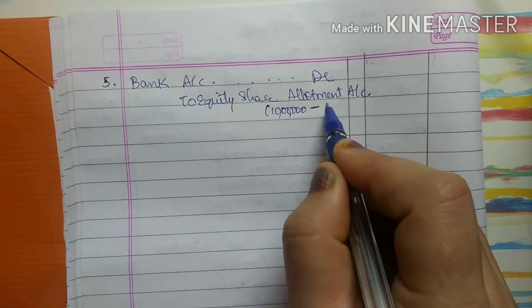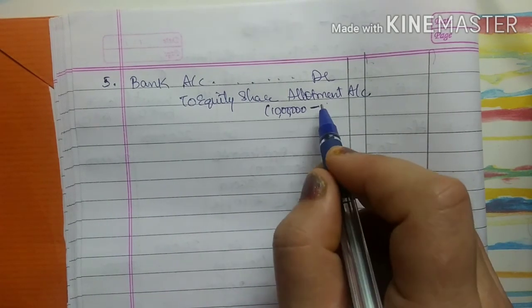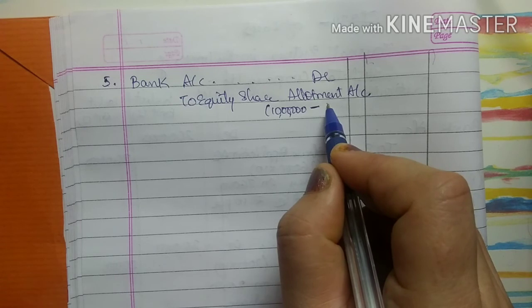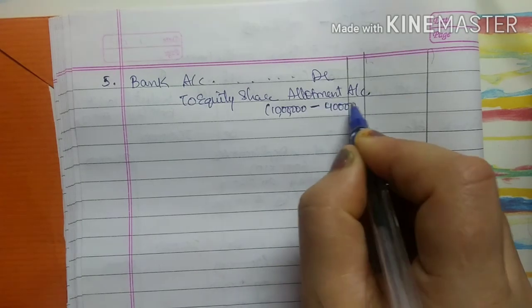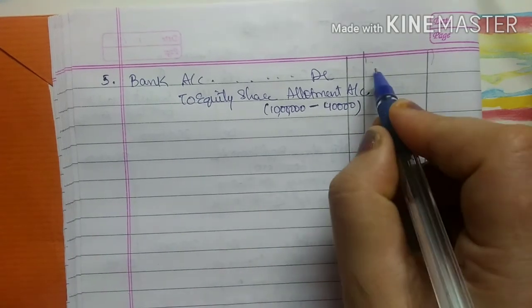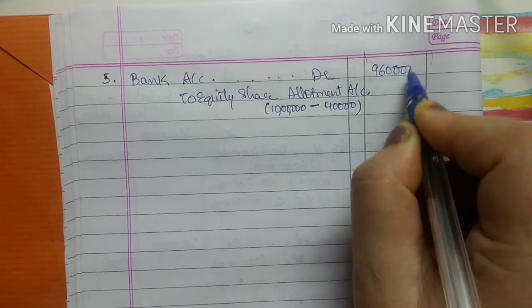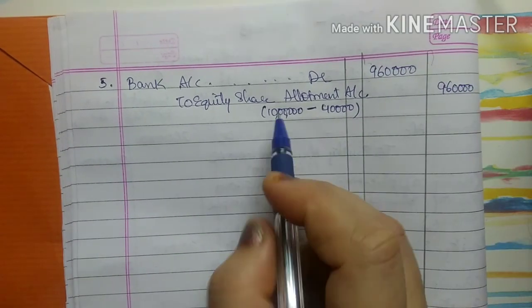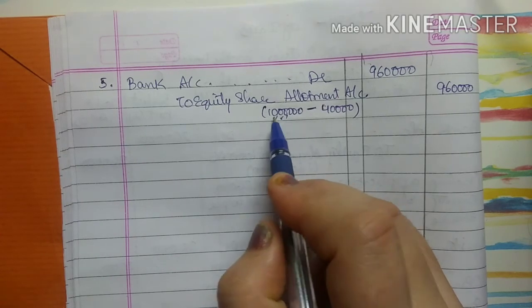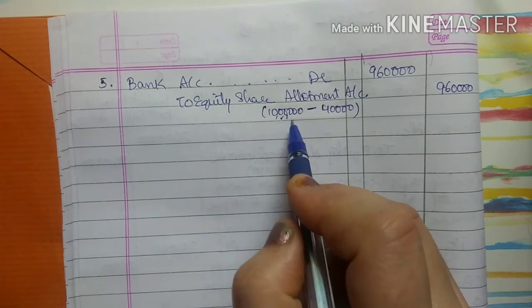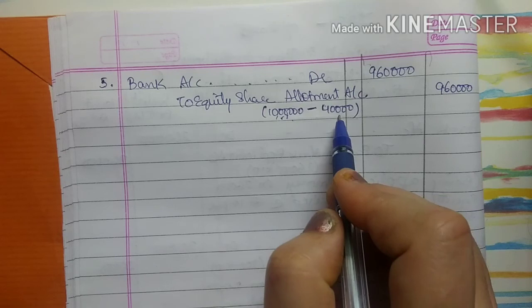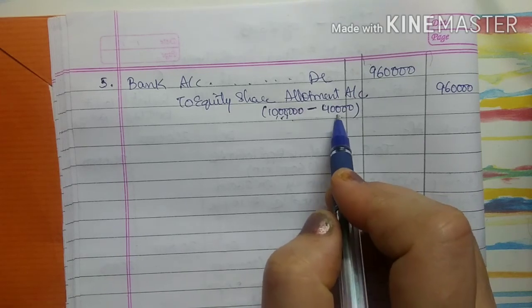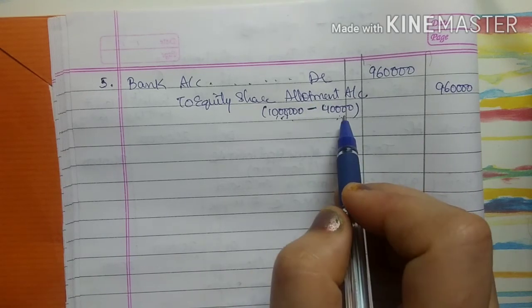But out of this, if you remember, on the first stage we have received 40,000 excess amount, right? So it will become 9 lakh 60,000. On allotment we were supposed to receive 10 lakh rupees, out of which 40,000 is the excess amount which we have received in application.